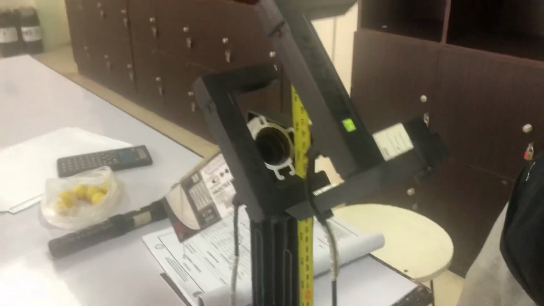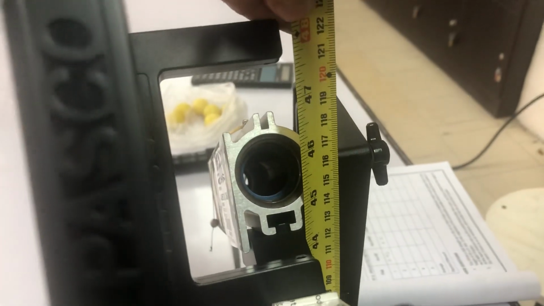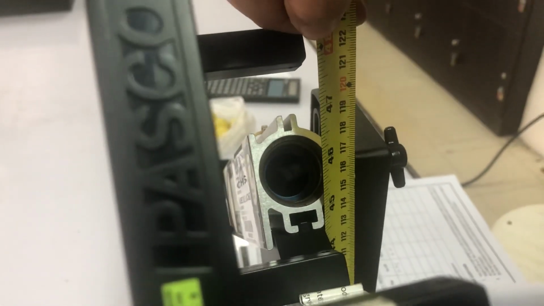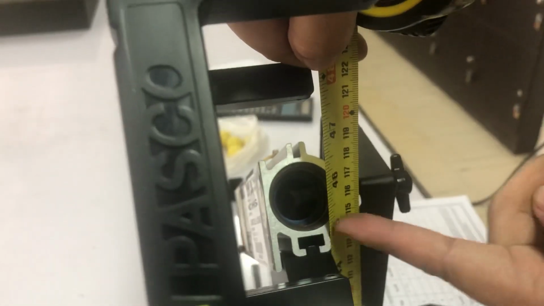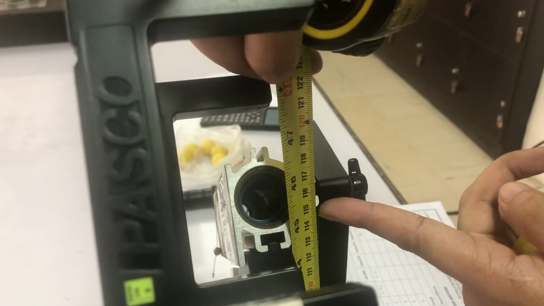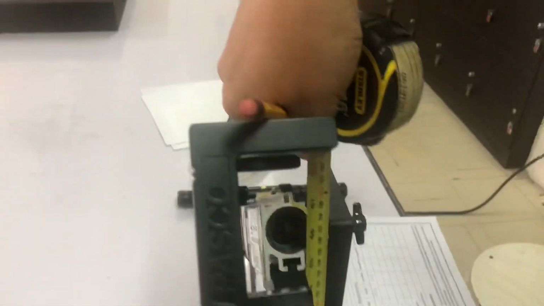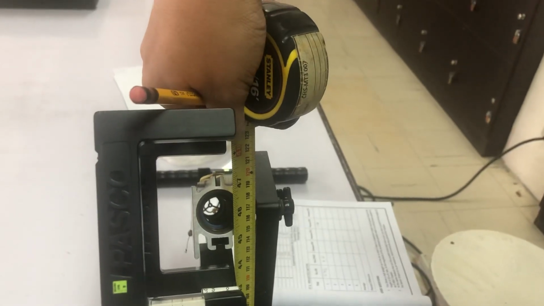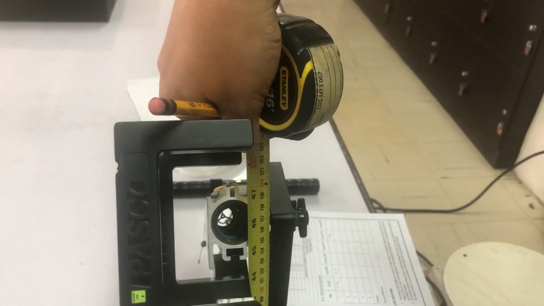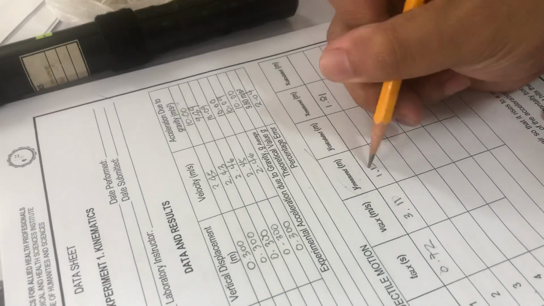Okay, so here is the reading, from this line, so that's 114.5, I guess, or 115. So that's 115 centimeters. In terms of meters, that is the y measured, 1.15 meters.